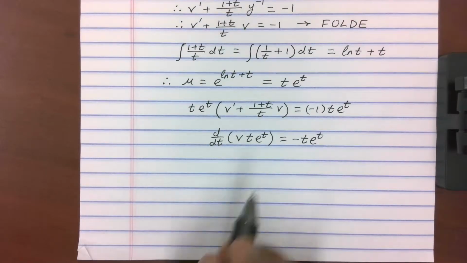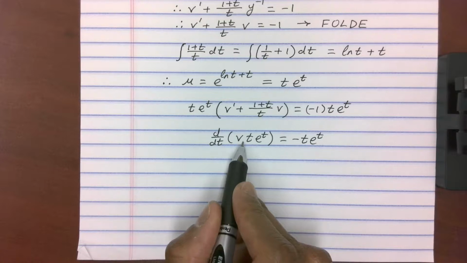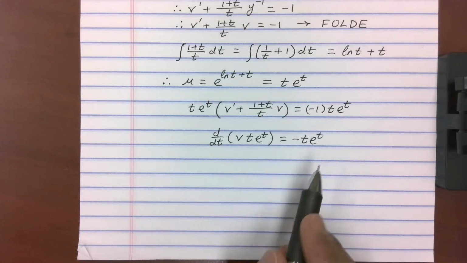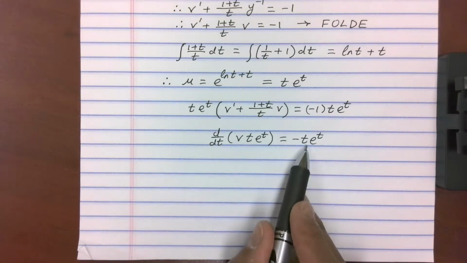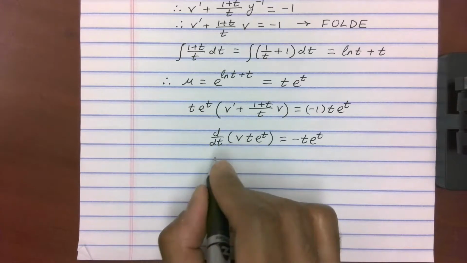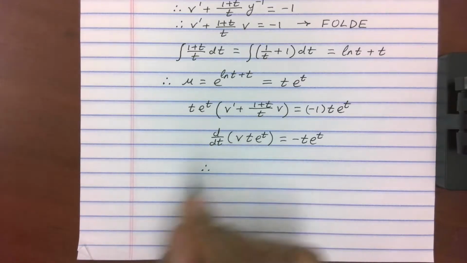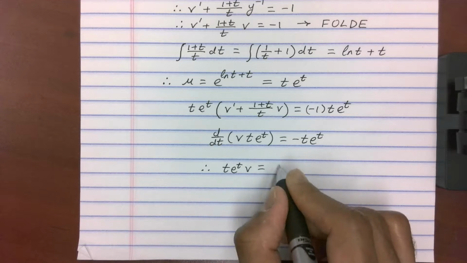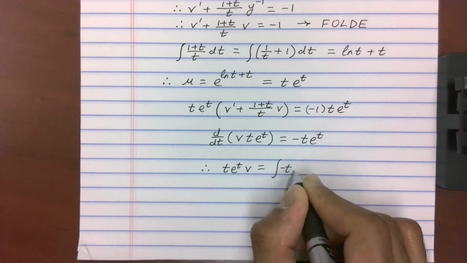So, the function that is being differentiated on the left, V times t times e to the t, has to be the integral or the antiderivative of the right-hand side function. And so therefore, we can reach the conclusion that t times e to the t times V must be the integral of negative t e to the t dt.